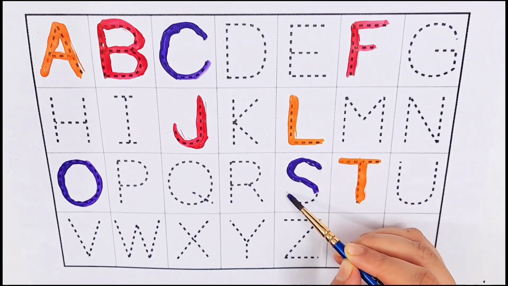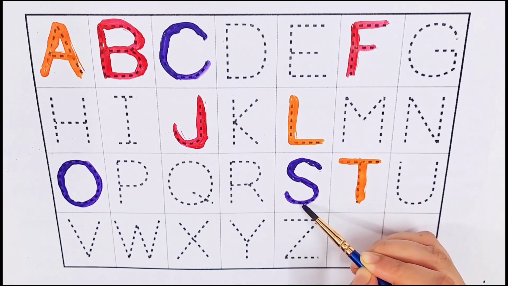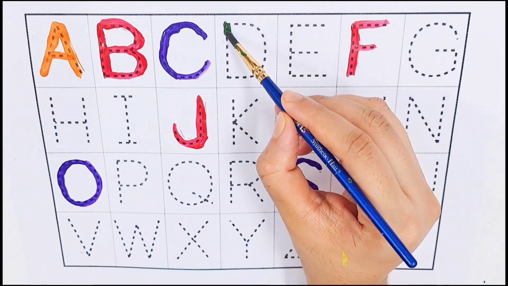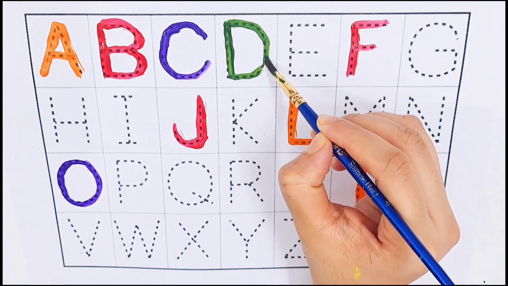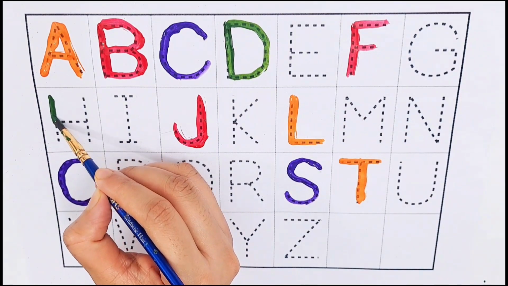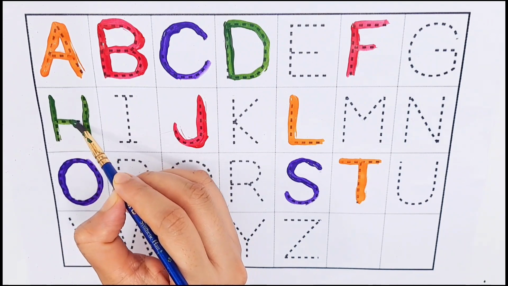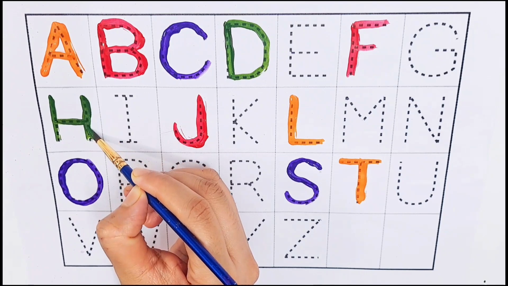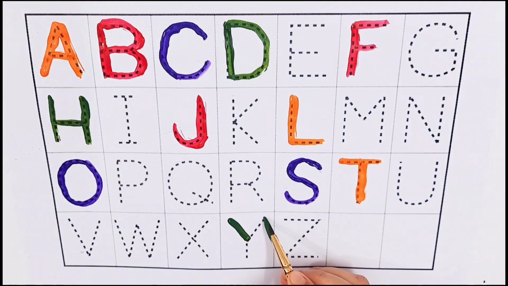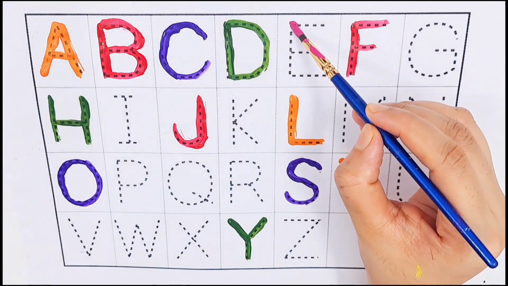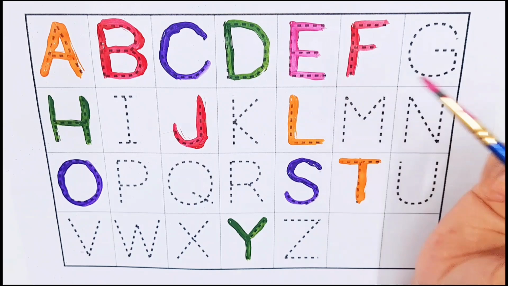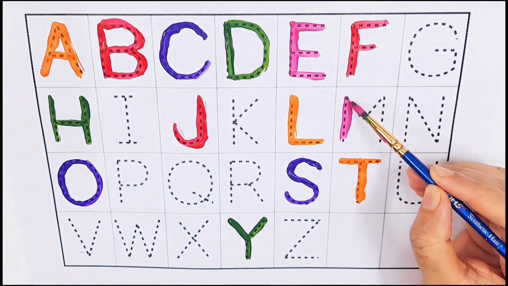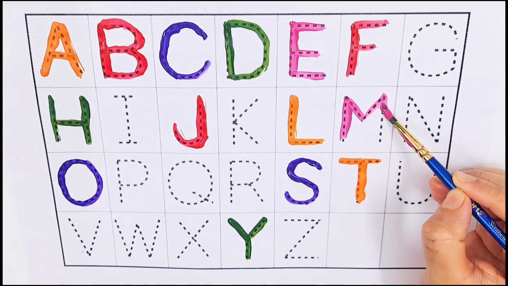S for strawberry. D for doll. H for horse. Y for yam. E for elephant. M for moon.